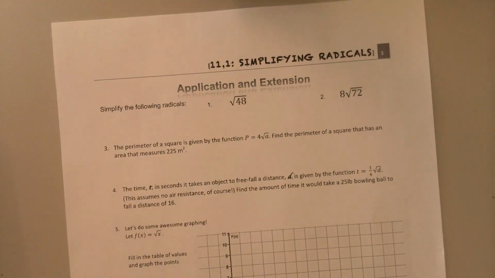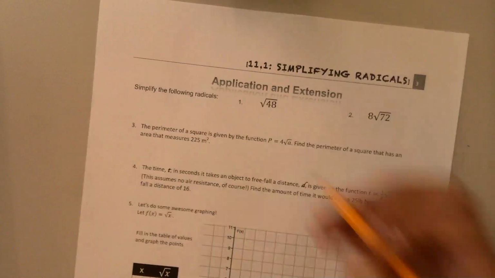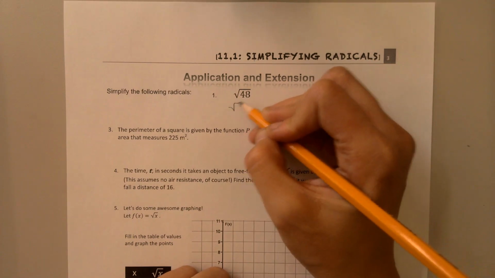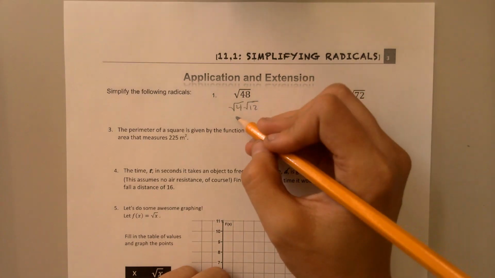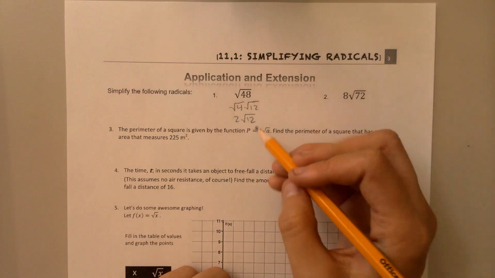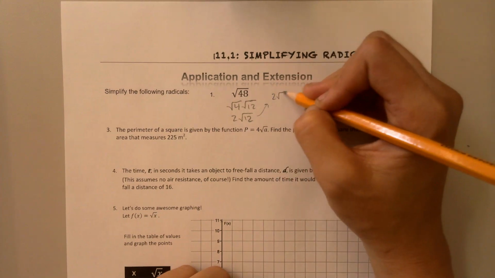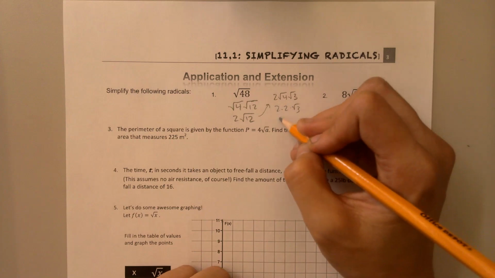Okay. Last page. This is the application and extension. Simplify the following radicals. We just did this. Okay. So 48, we can split that into 4 and 12. And that turns into 2 times root 12. We're not done though. This 12 can be broken up even more. So 2 root 4 root 3. 2 times 2 times root 3, so 4 root 3.